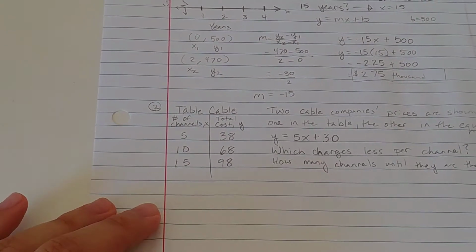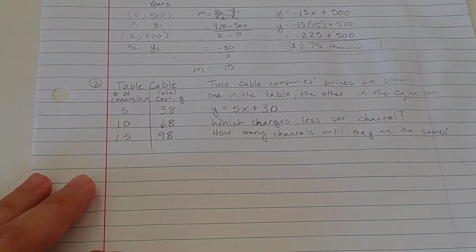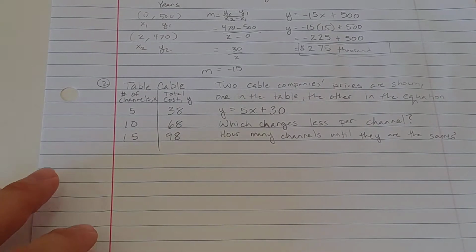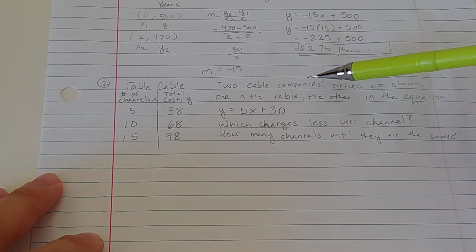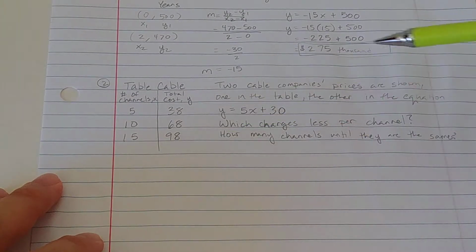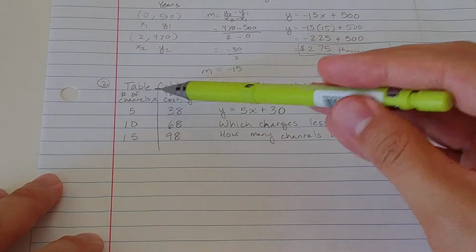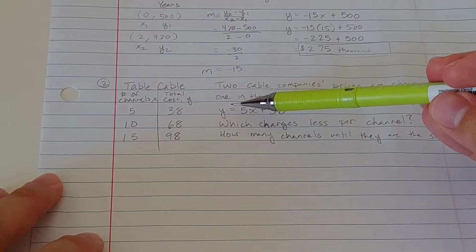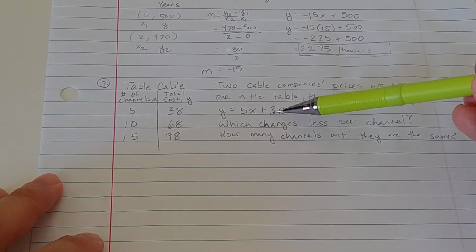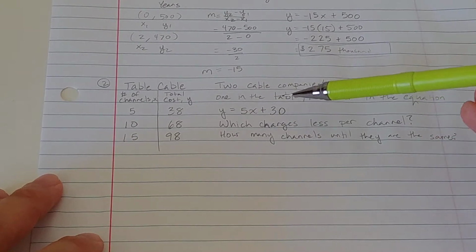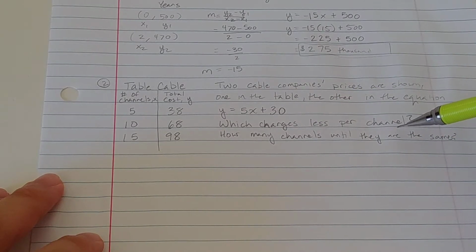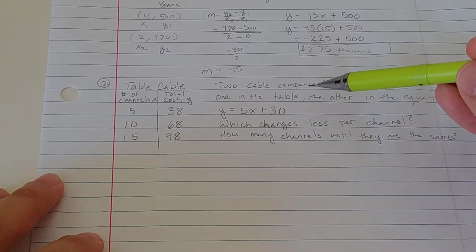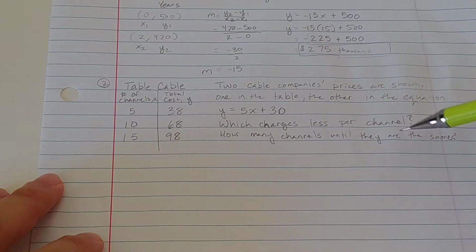All right, and number 2, it says, here we have a table for cable, and it says 2 cable companies' prices are shown, one in the table, so here, and the other in the equation. So we have the table cable, and this is y equals 5x plus 30. This is the equation cable. Which charges less per channel? Okay, so for each channel, which one charges less, and how many channels until they are the same.